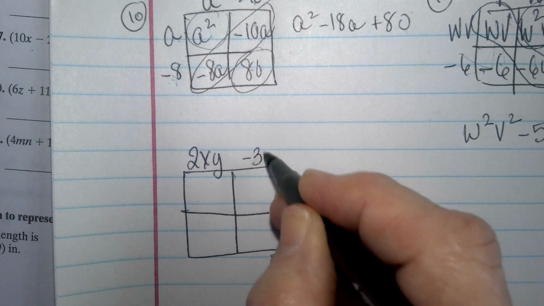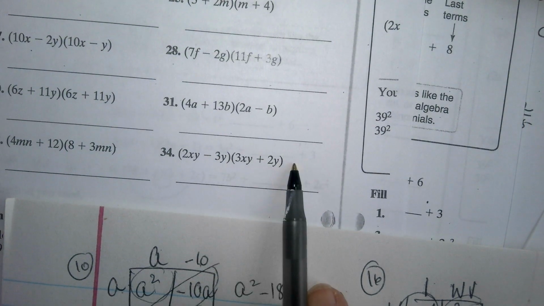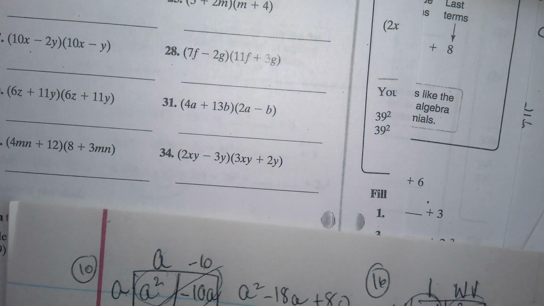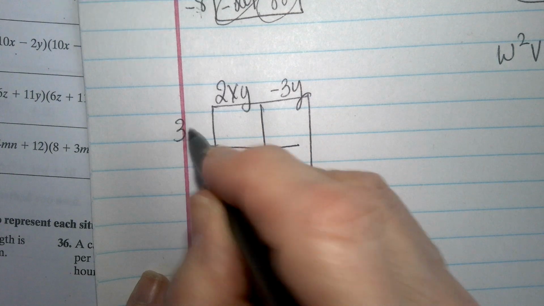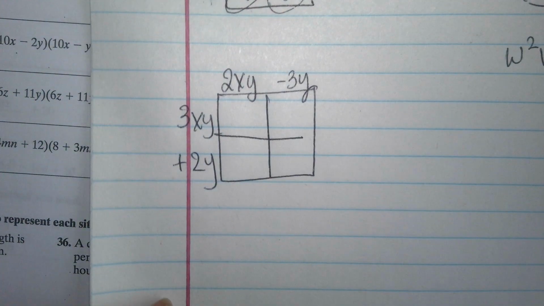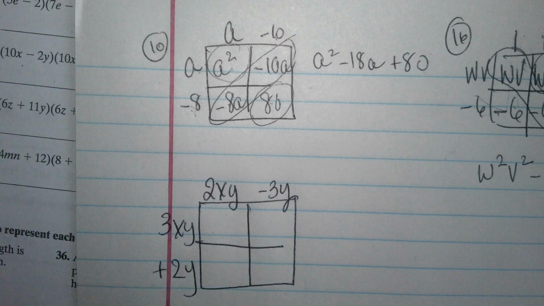Just make sure, the biggest mistake is not to copy these correctly, because then every box will be wrong. 3xy plus 2y. And this is number 34.